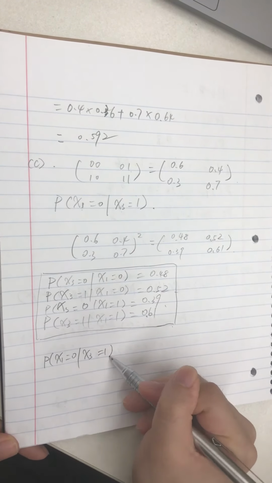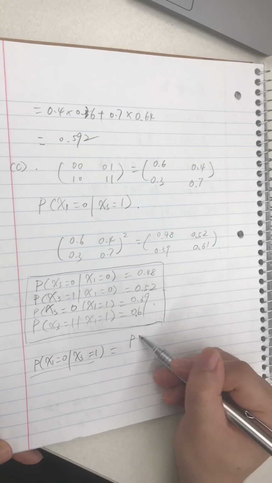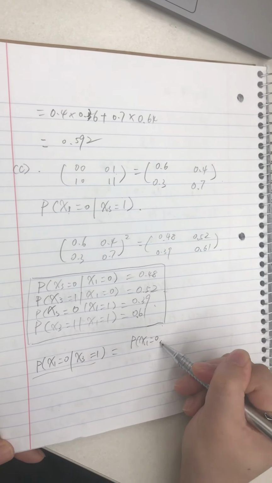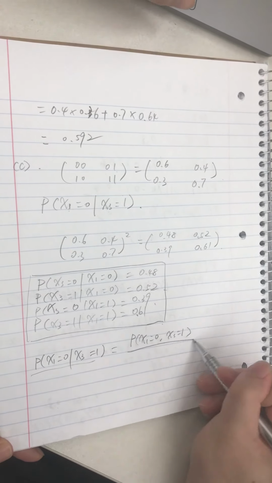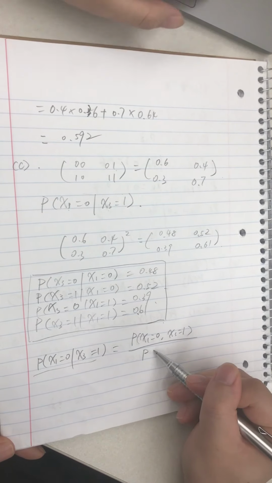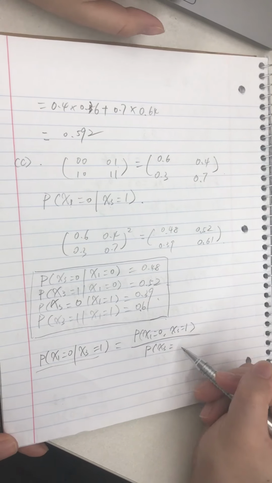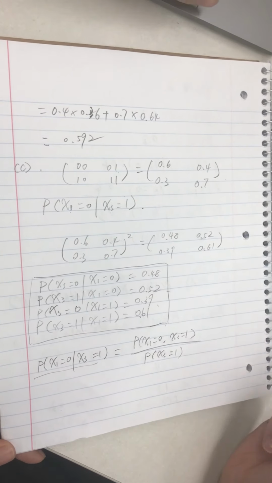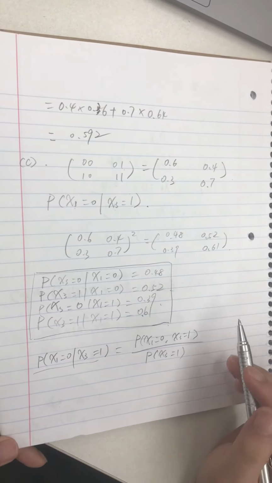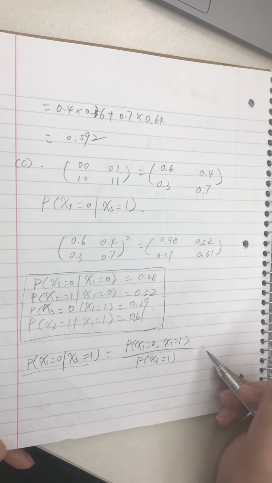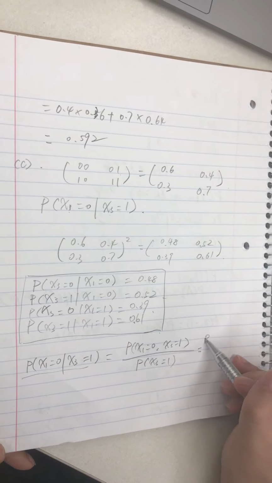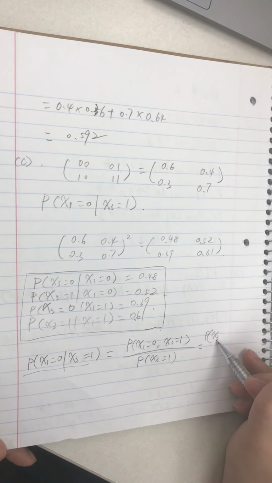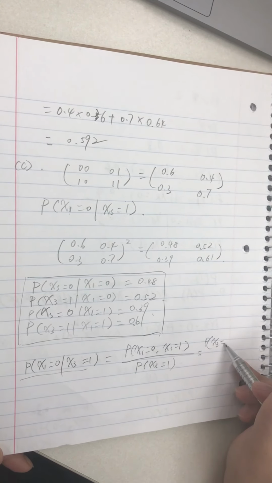We can transform this as the probability of x1 equals 0 and x3 equals 1, divided by the probability of x3 equals 1.